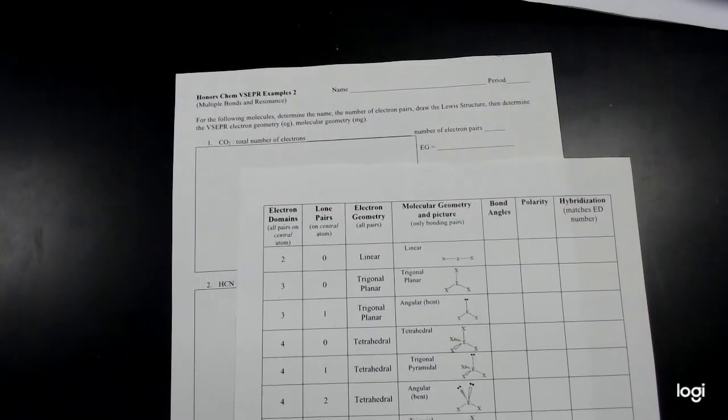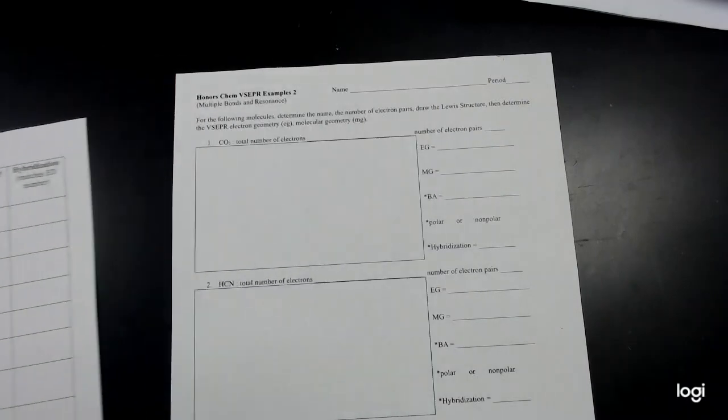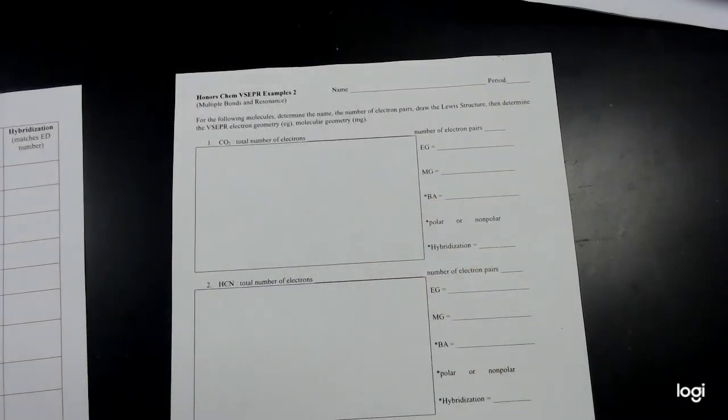Please note I've got my handy dandy chart going on here, and I'm going to be using that later to fill in the electron geometry and molecular geometry.